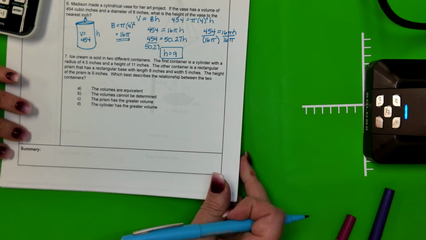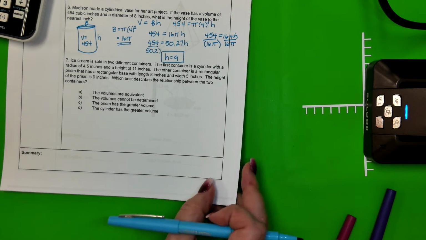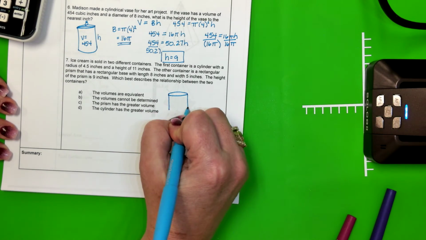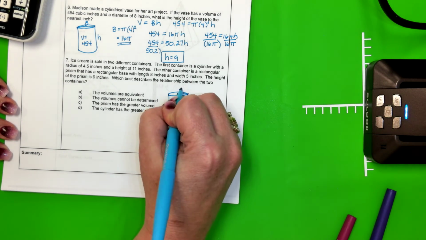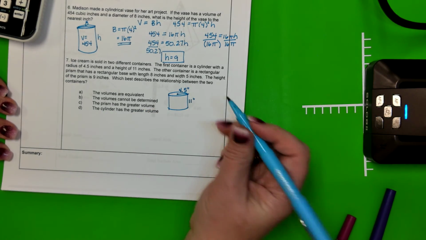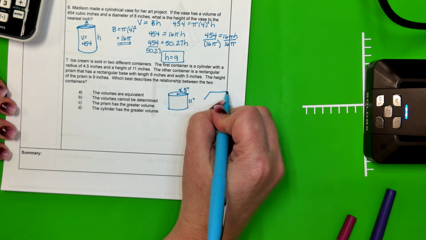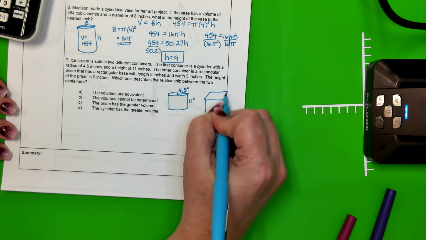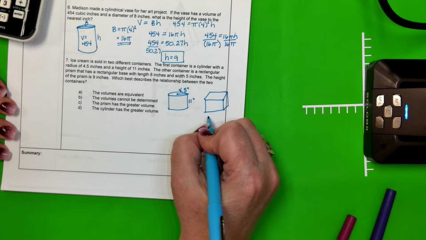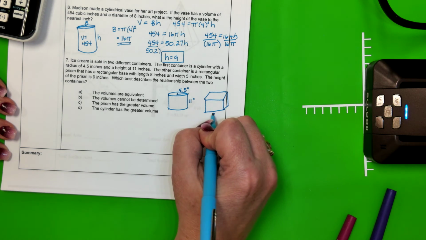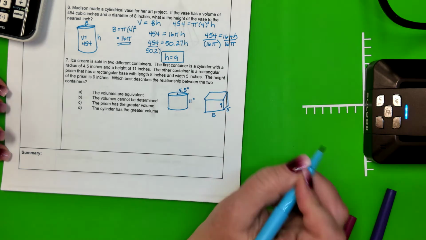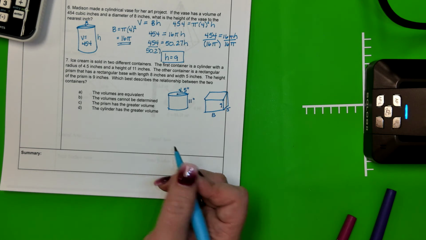Okay? So ice cream is sold in two different containers. The first container is a cylinder with a radius of 4.5 inches and a height of 11 inches. The other container is a rectangular prism with a rectangular base with a length of 8 and a width of 5 and a height of 9. Which best describes the relationship between the two containers?